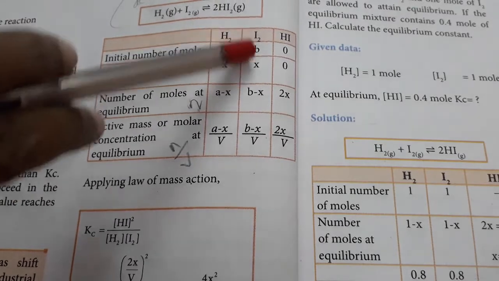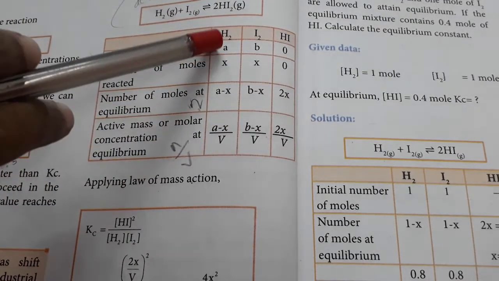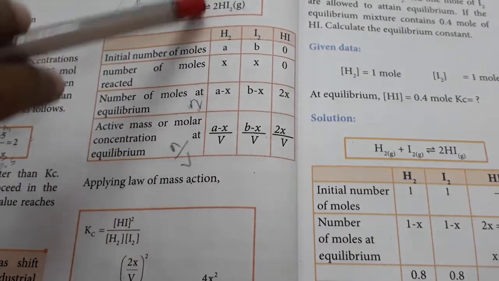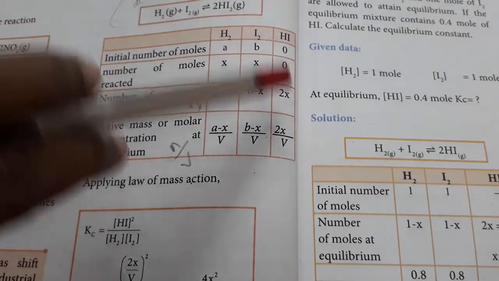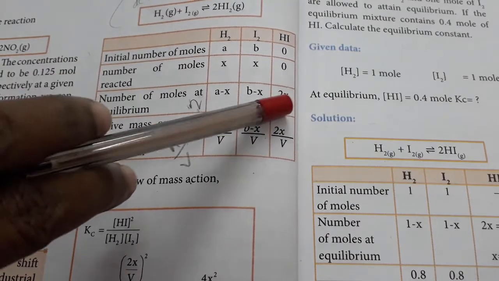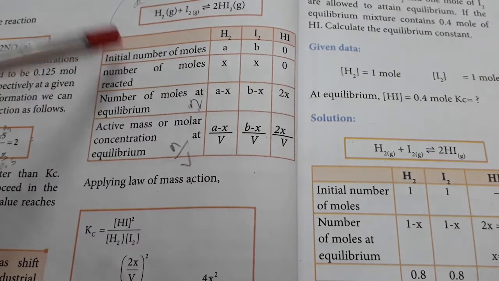So depending on that variations, the number of moles at equilibrium is a minus x, b minus x, and that is 0 for the product initially. Why? Because we have to account for 2x, meaning 2 molecules of hydrogen iodide. So here we only account for the product value, unlike the previous state where we replace the values with the initial number of moles.